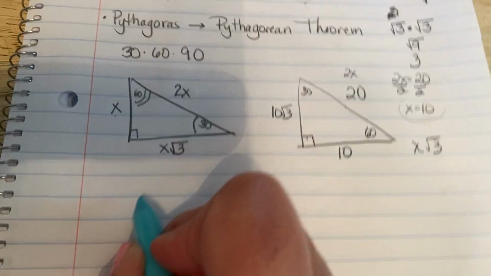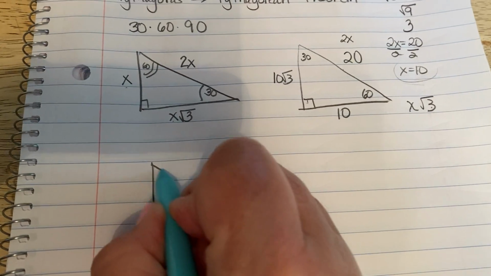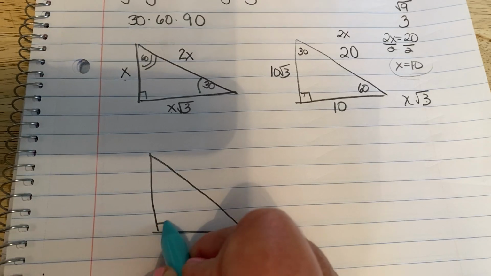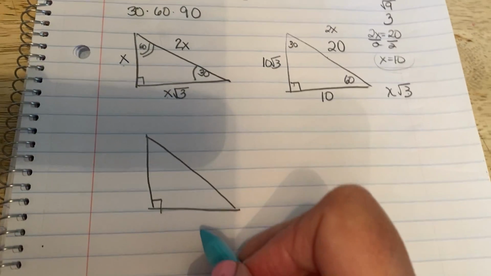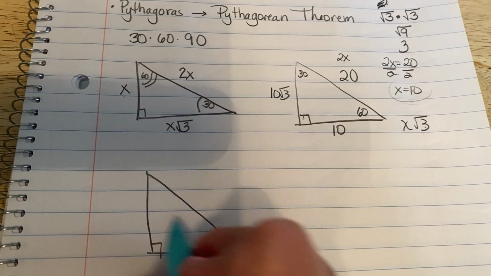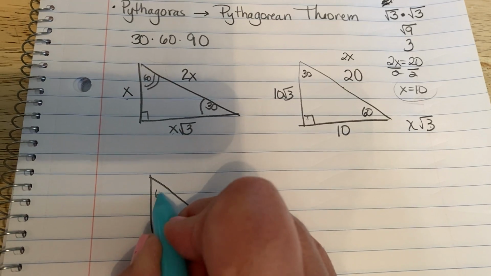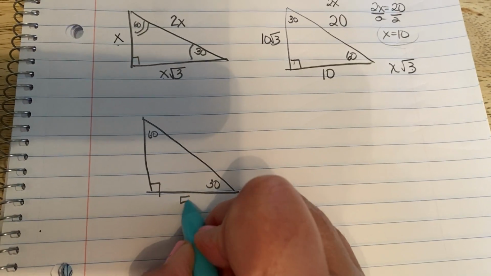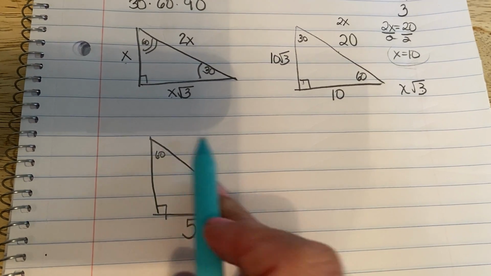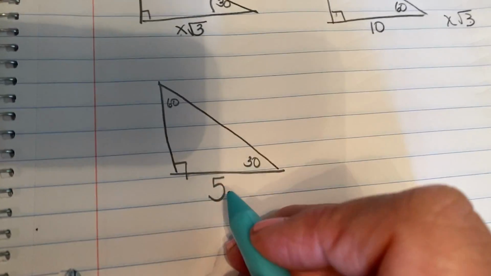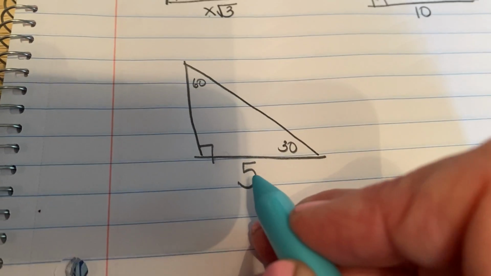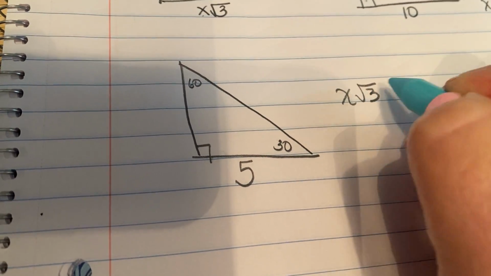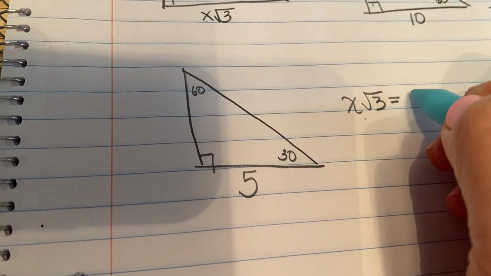Now let's do one that's kind of tricky. And I always say don't be boring like me, and I draw right triangles the same way every time. Okay, so let's say that this is 60 and this is 30. And this measure is 5. And I want to find the missing ones. Okay, so that's across from the 60. Across from the 60 is x times the square root of 3. And that measure is 5.